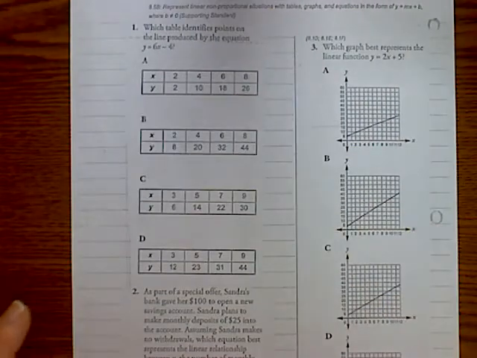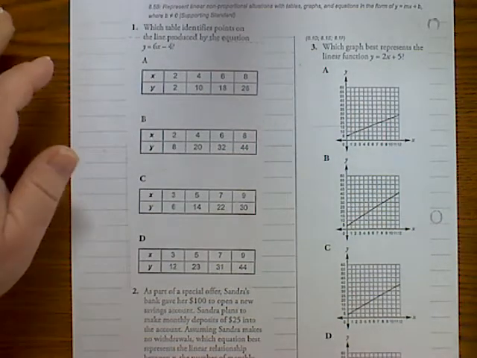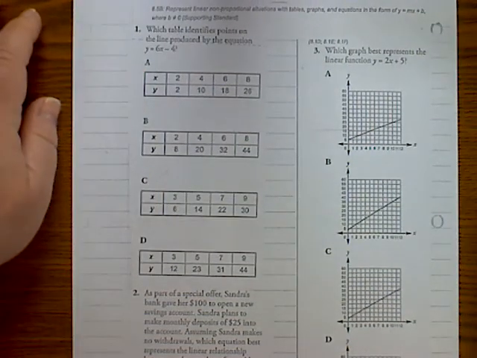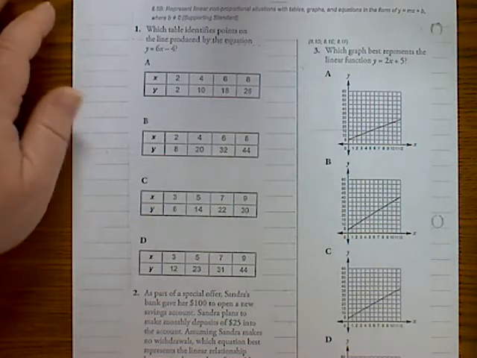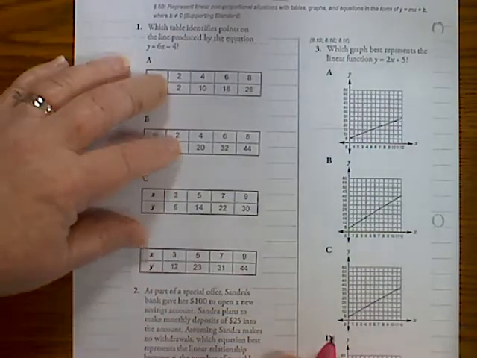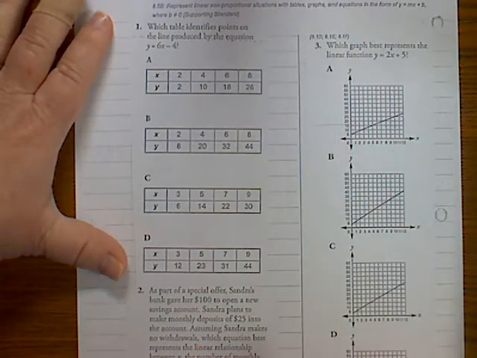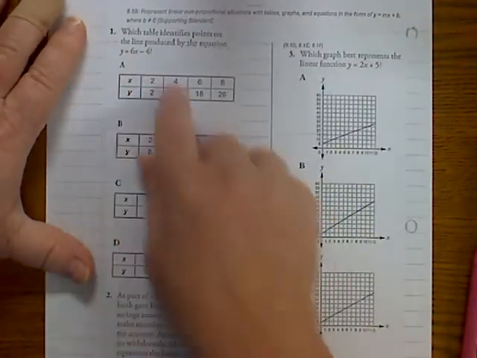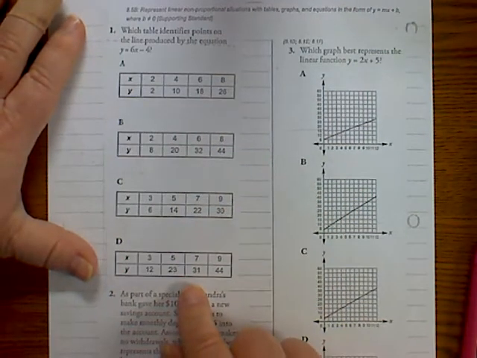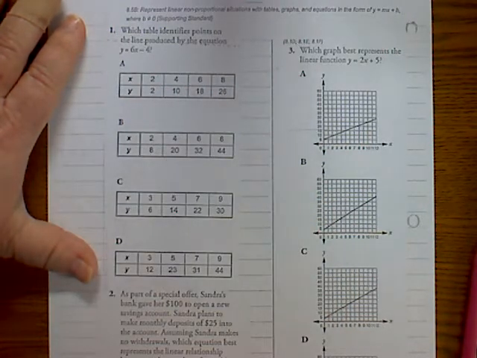Flip over. Let's go over some examples and how we're going to work these. It says, which table identifies the points on the line produced by an equation y equals 6x minus 4? Now, there are 2 ways you can work this, okay? I just seem to think that if you're given a table of values and an equation, or a table of values and 4 equations, okay, which you can do, to find the slope and y-intercept on these, first off, I don't see where x is 0 on any of these, so obviously we don't know what the y-intercept is. We can't identify it right from the table.